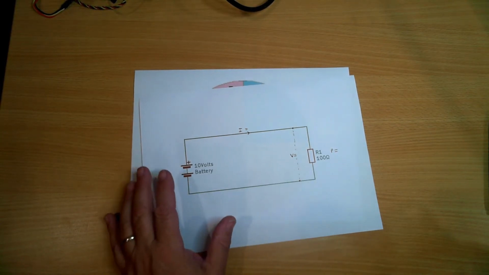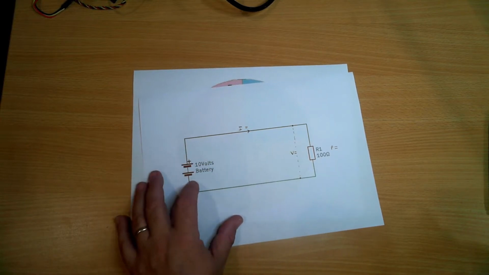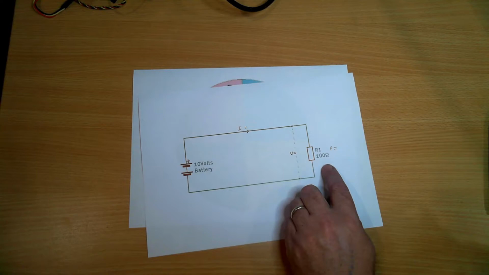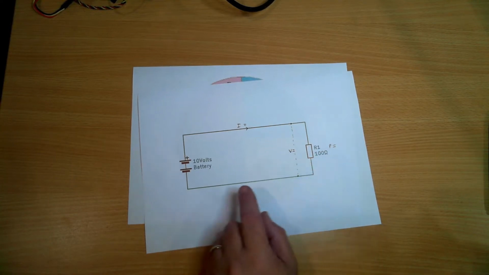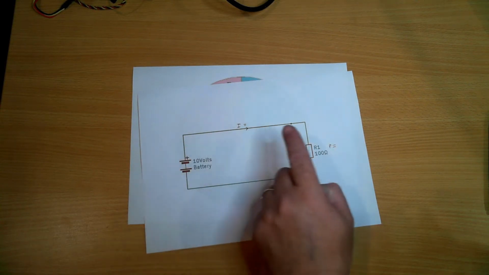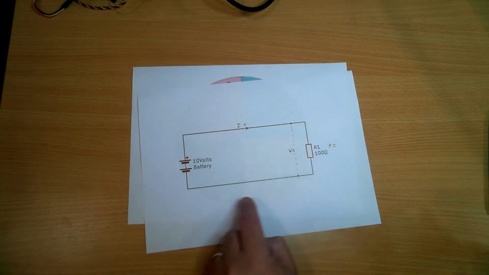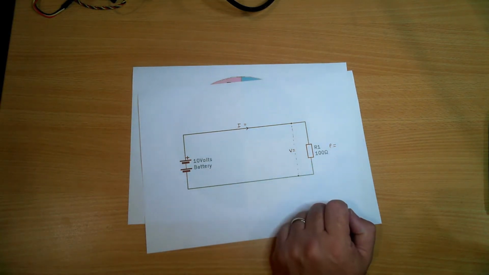So in this image we have a 10 volt battery depicted here, and over here we have a 100 ohm resistor. The resistor and the battery are connected in series, so a current will flow through that resistor, and we can calculate what that current is going to be.